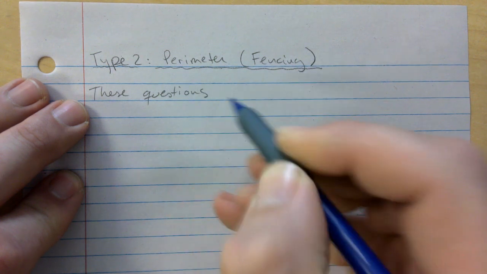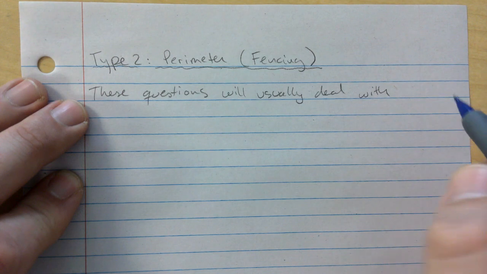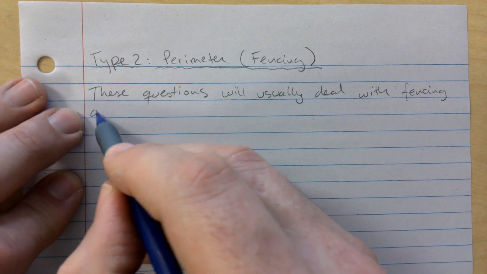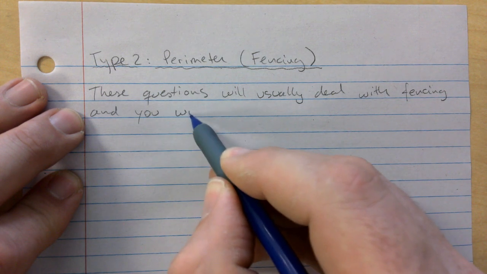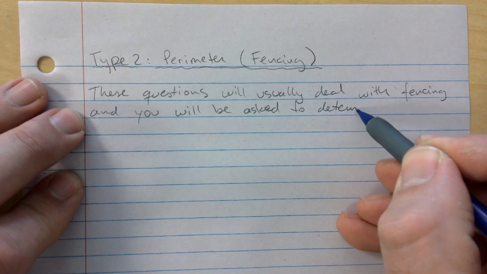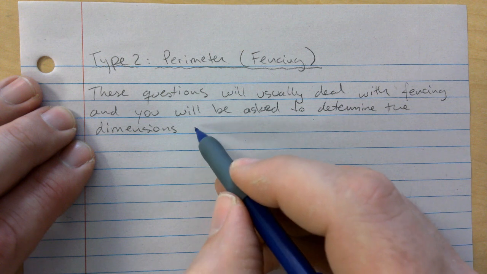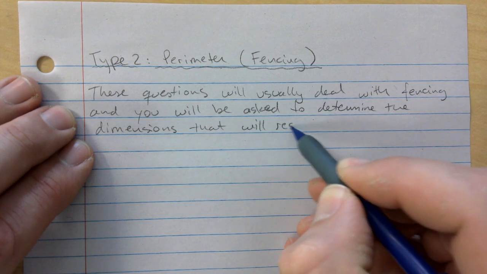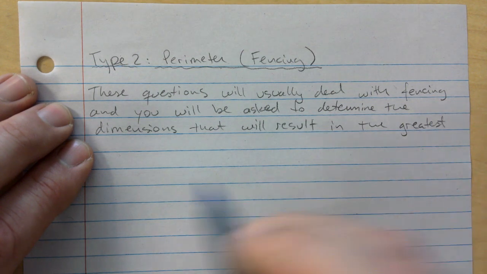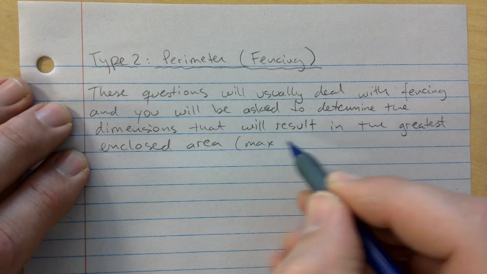These questions will usually deal with fencing and will be asked to determine the dimensions that will result in the greatest enclosed area, max area.